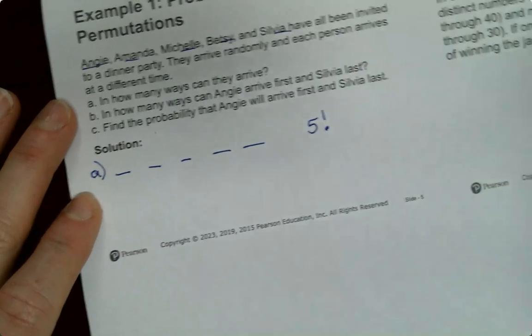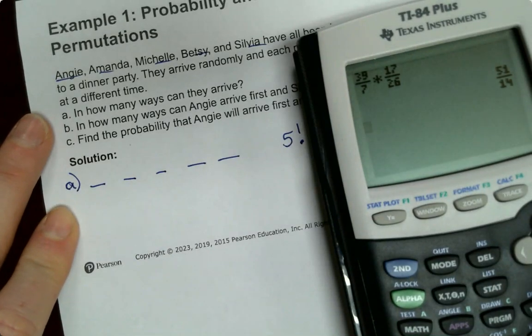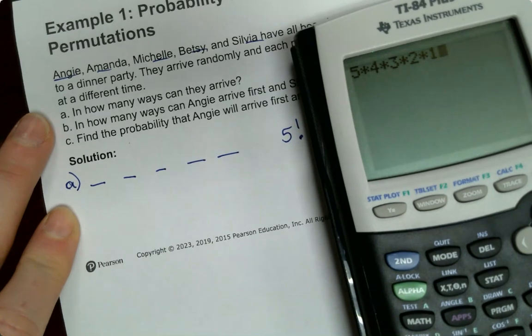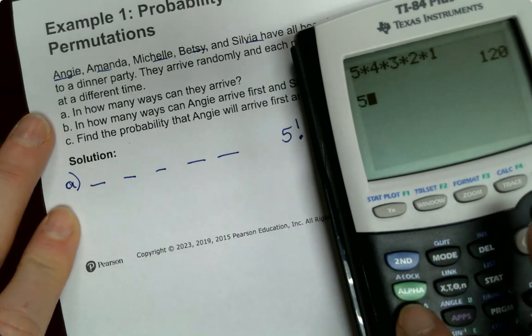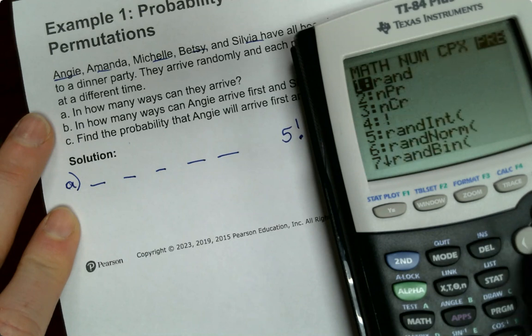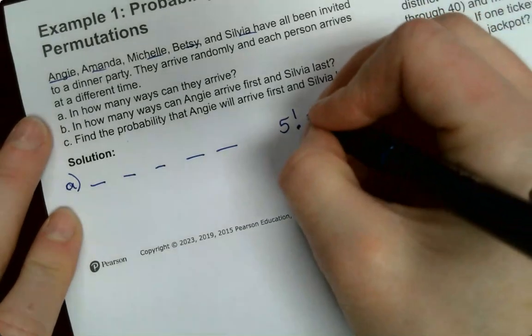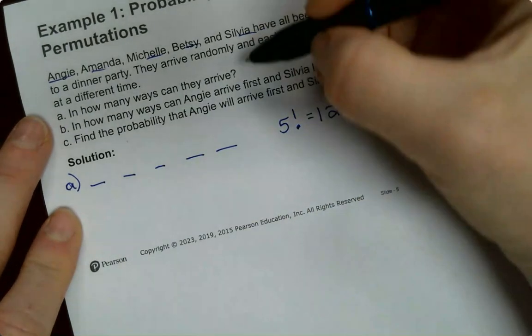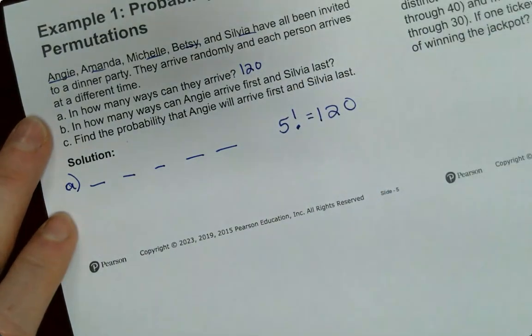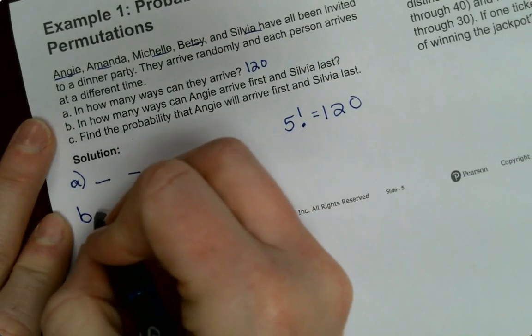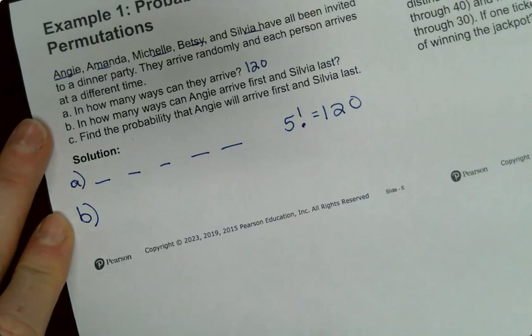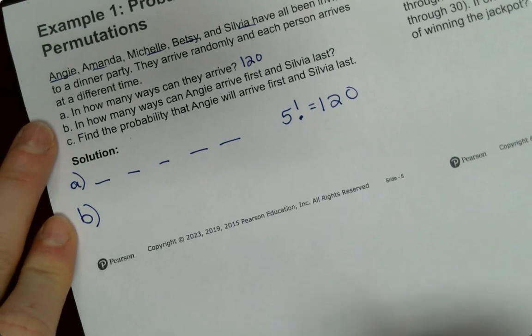So you can put that in your calculator. Remember, factorial just means multiplying 5 times 4 times 3 times 2 times 1. It's 120. Or you can go 5 and then math over to probability and then factorial. 120. So how many different ways can they arrive? 120 different ways. Okay, B, in how many ways can Angie arrive first and Sylvia last?